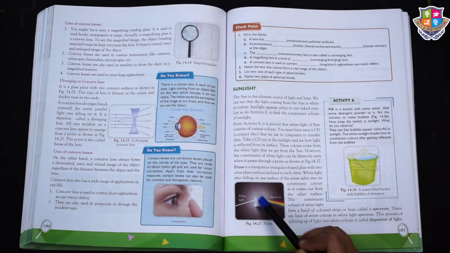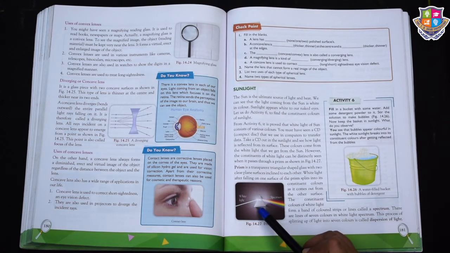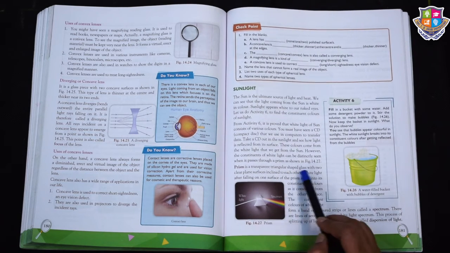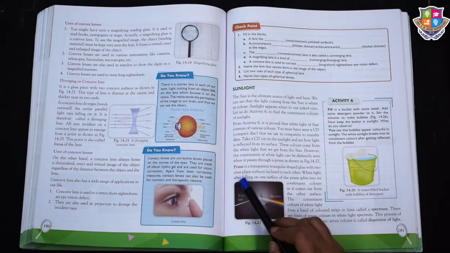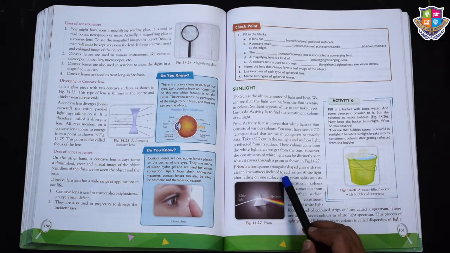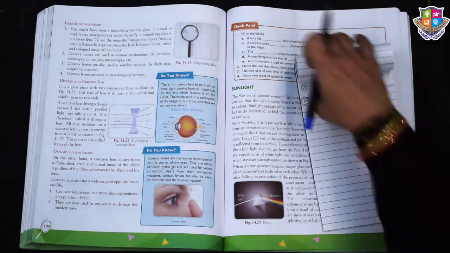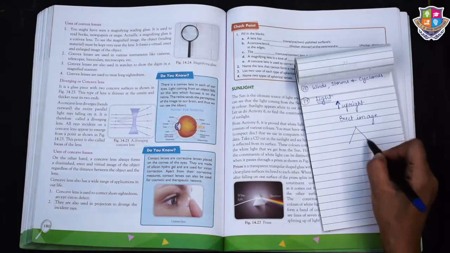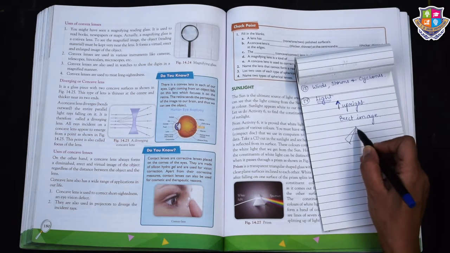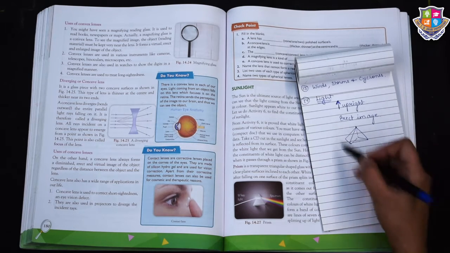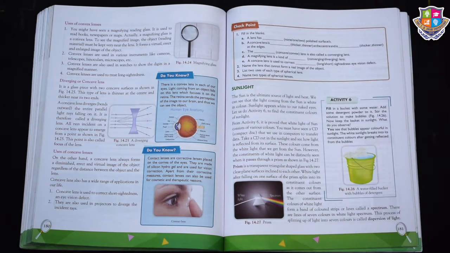Now this is a prism, this kind of prism. What do you say this? It is made of glass, children. It is a transparent triangular shaped glass with 2 clear plane surfaces inclined to each other. It is joined like a triangle. Okay, so this is a prism. This is a very beautiful thing.